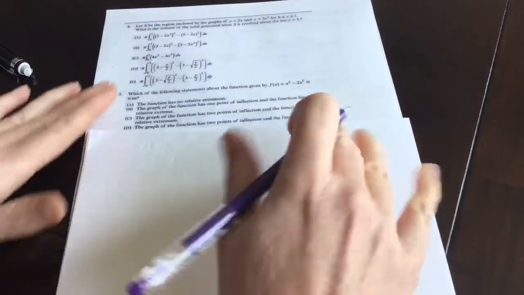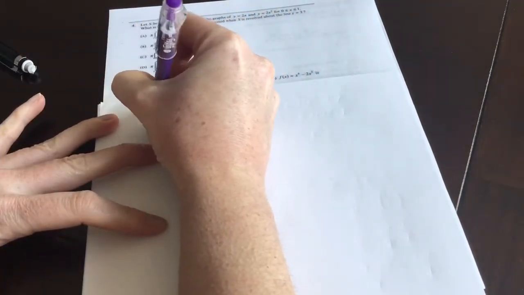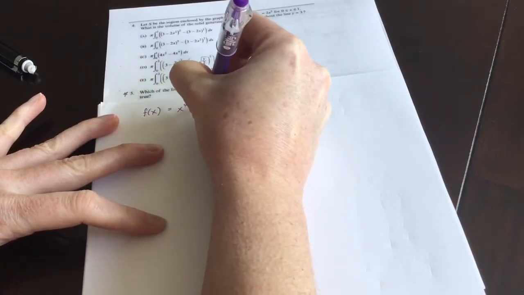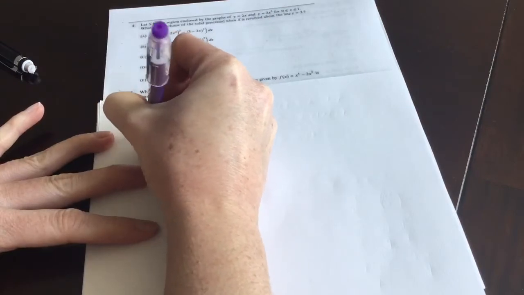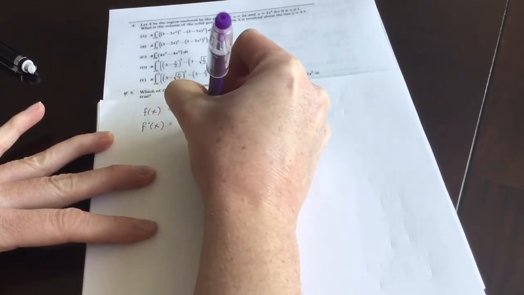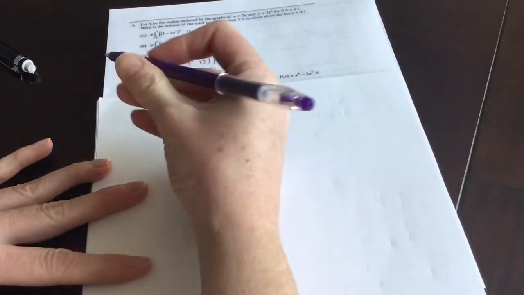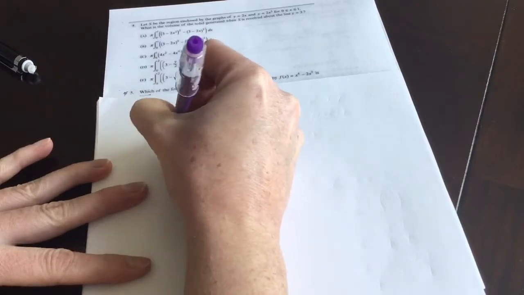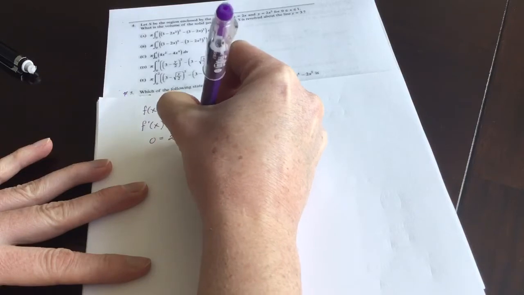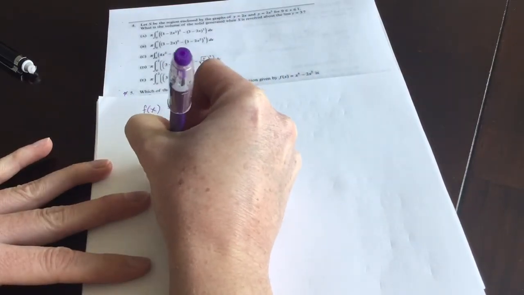So, getting started here, we'd have f of x is given as x to the fourth minus 2x cubed. F prime of x would be 4x cubed minus 6x squared. Sooner or later, we're going to be setting that derivative equal to 0. I think I'll go ahead and do that now. I'm going to factor the right side, and then solve for your critical numbers.